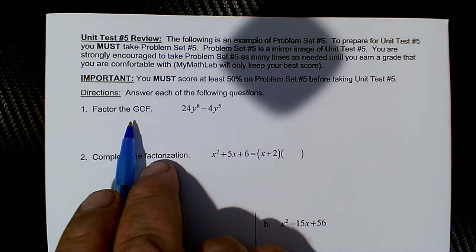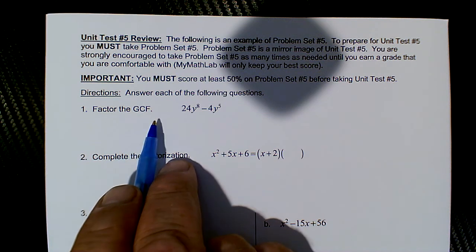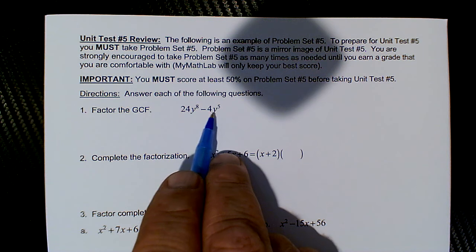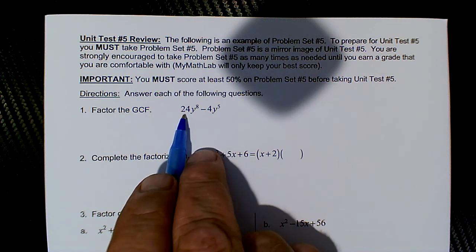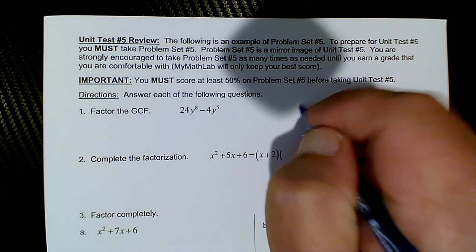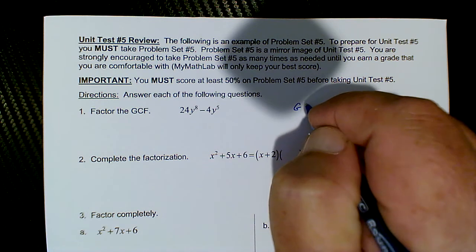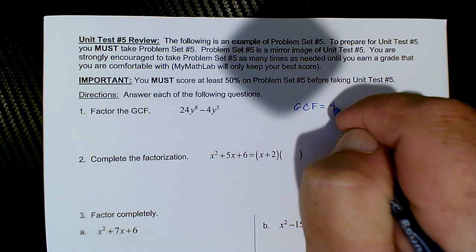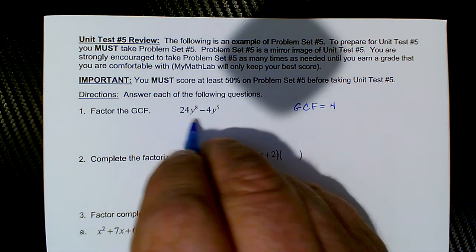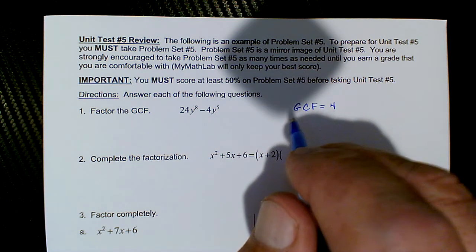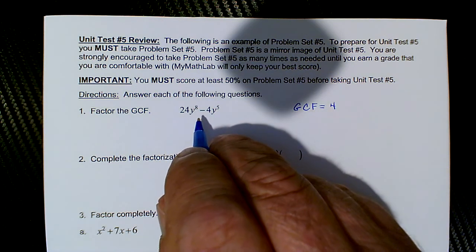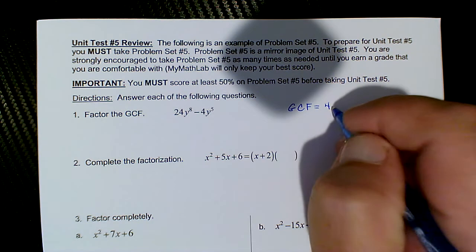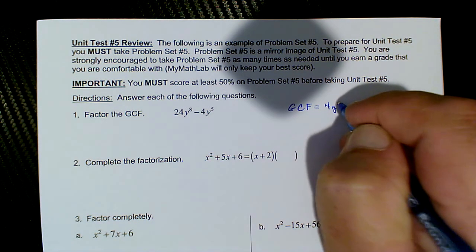So getting to the questions, question 1, factor the greatest common factor. So when we have, in this case, two terms, we're going to compare term by term the coefficients and the powers on the variable. So the greatest common factor between the coefficients is 4, because 4 is the largest number that divides evenly into both 4 and 24. And when dealing with the variables, remember it's the least common power. So between y to the 8th and y to the 5th, y to the 5th would be common.